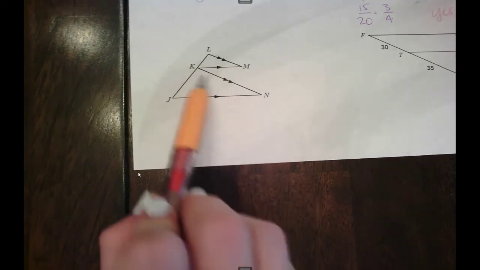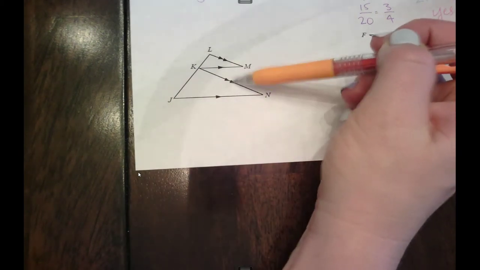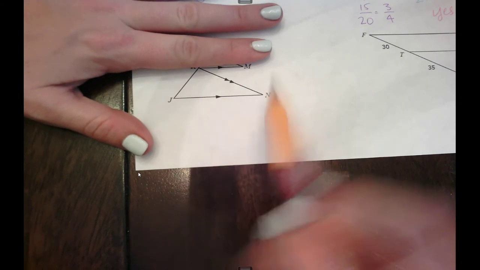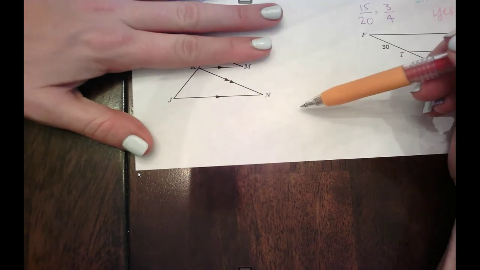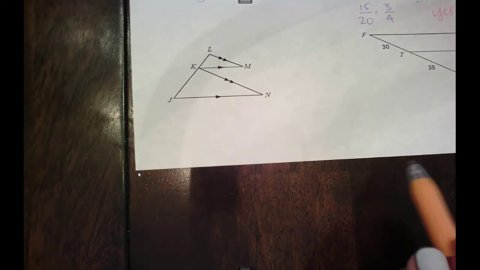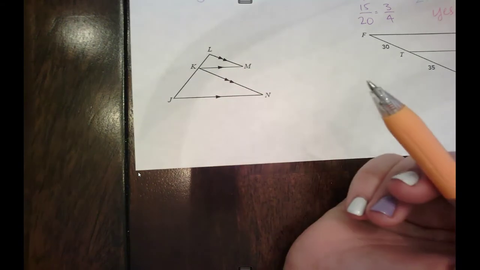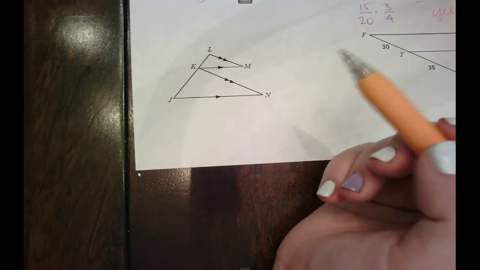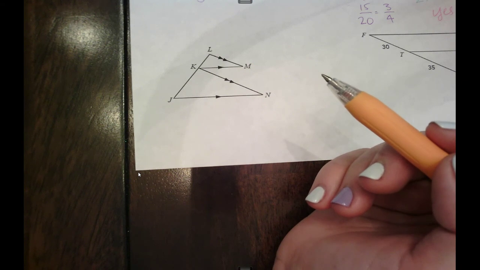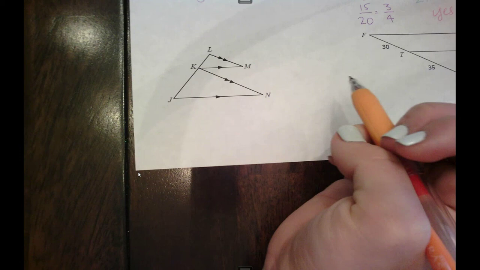Same here. These are two parallel lines. So let's look at this like this. We've got a parallel line cut by a transversal. So we know, and it's cut by this transversal too. So we know that some angles are going to be congruent.